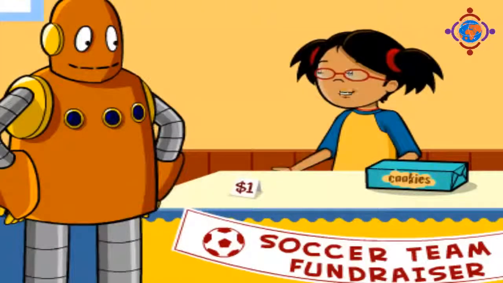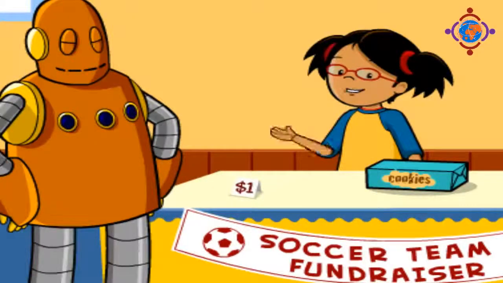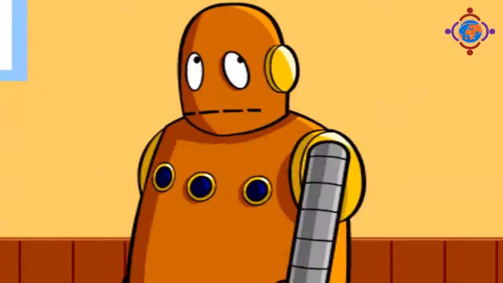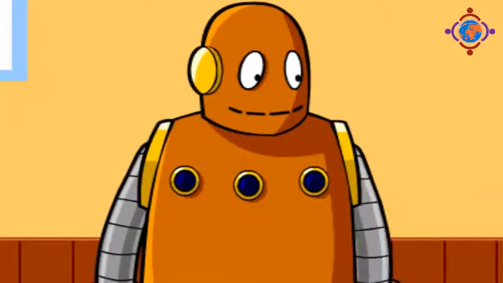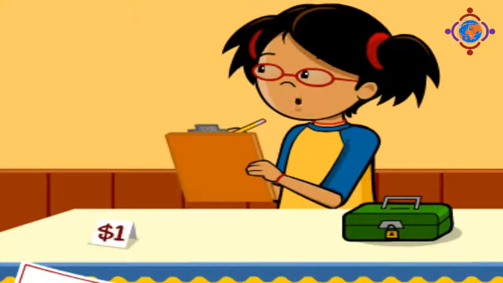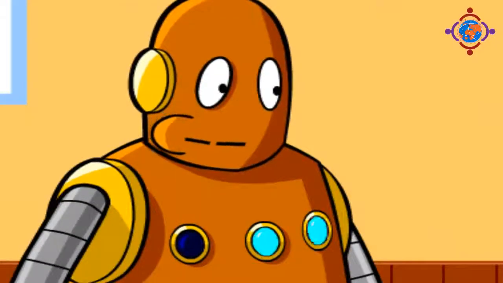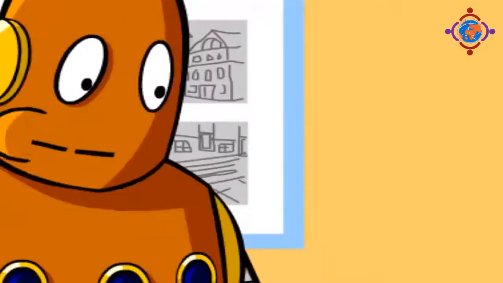I'm selling cookies to raise money for the soccer team. I've got 1 last box to sell. I'm keeping track of how many I've sold. I made a line graph.